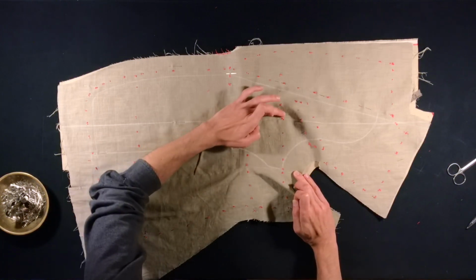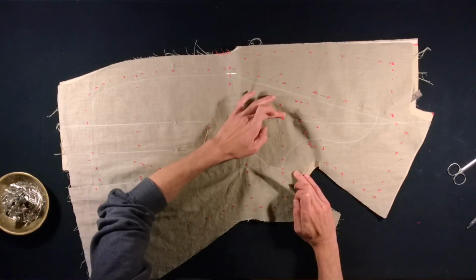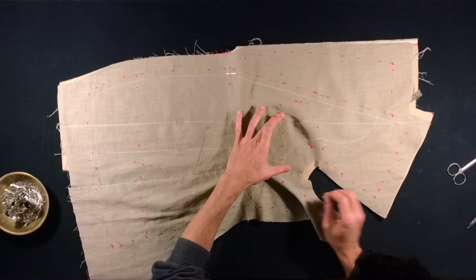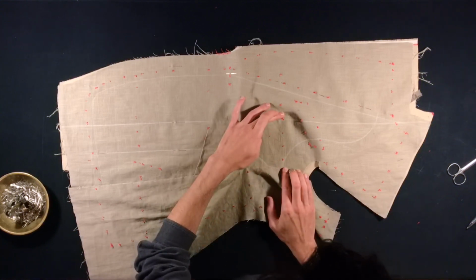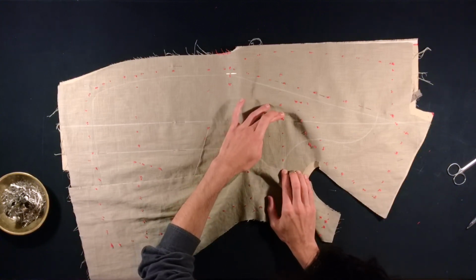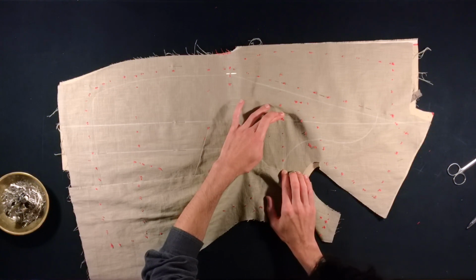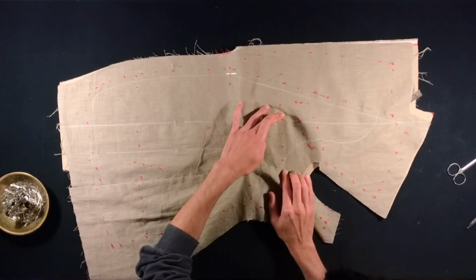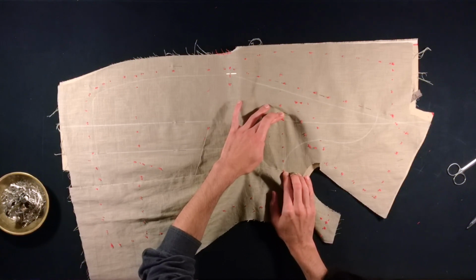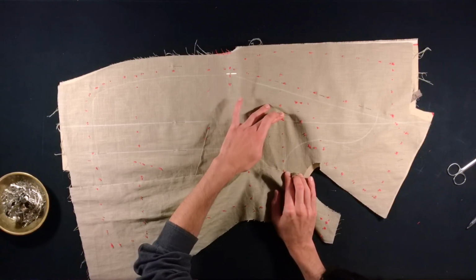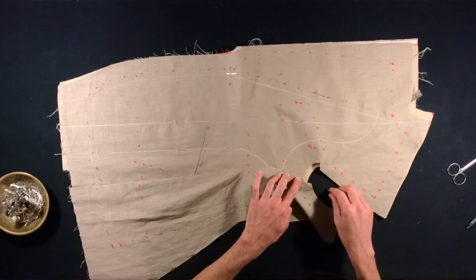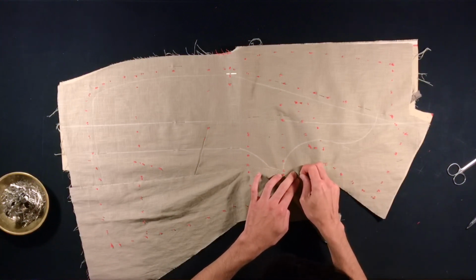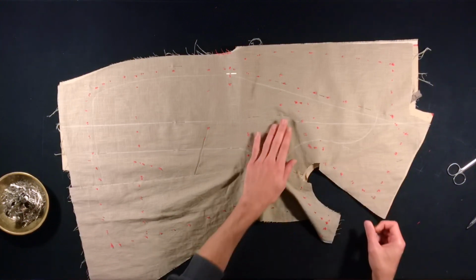And once I'm all the way up close to the armhole, I'm going to hold the pin at the tip of the dart, at the apex of the dart, and I'm just going to give this a tiny amount of pull, not pulling all the way, but just a small amount of tension, and pin this at the armhole level, like so.